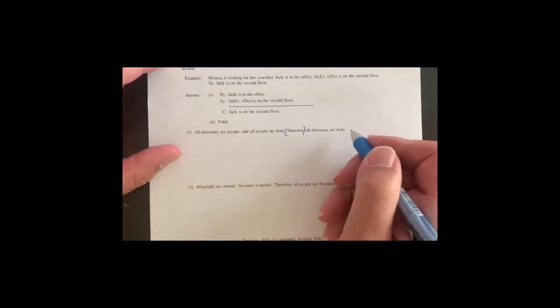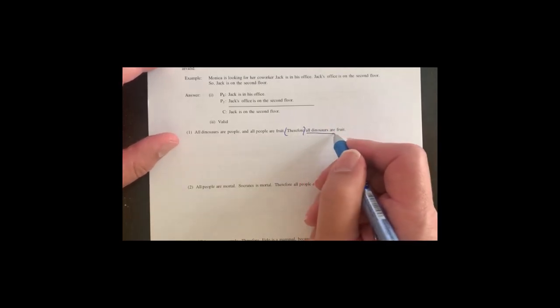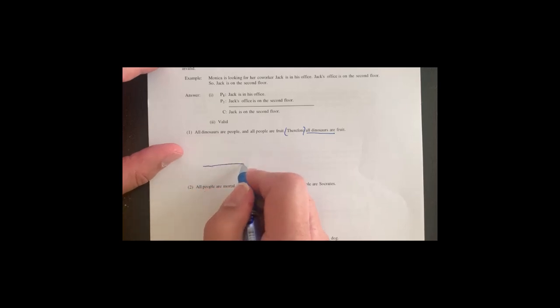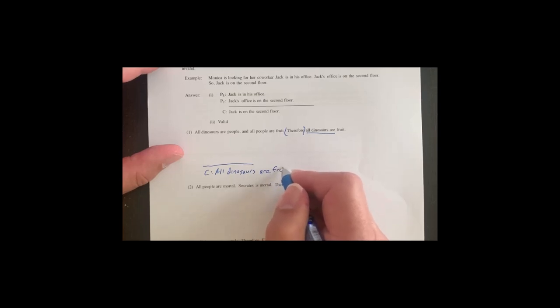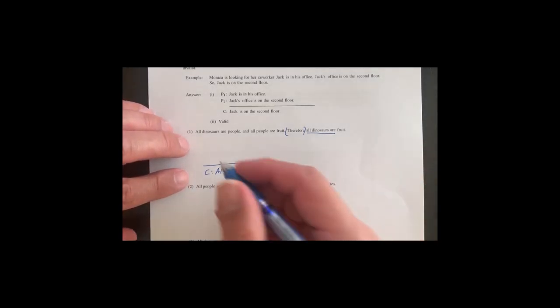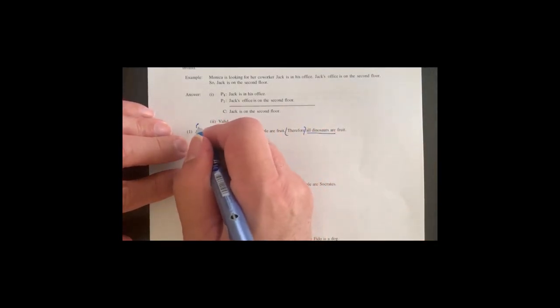There's your indicator word. There's your conclusion. Conclusion: all dinosaurs are fruit. And it's full of silly examples. So that could mean that, well, it means it's definitely not sound. It still could be valid or invalid depending upon how the rest of everything is arranged.